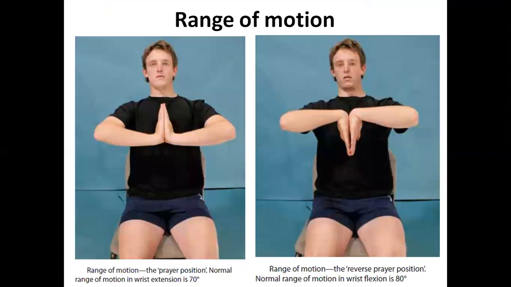So these movements can be checked through the prayer position and the reverse prayer position. The normal range of motion for wrist extension, which is adopted in the prayer position, is 70 degrees, while wrist flexion is the movement performed during the reverse prayer position. The normal range of motion for the reverse prayer position is 80 degrees.